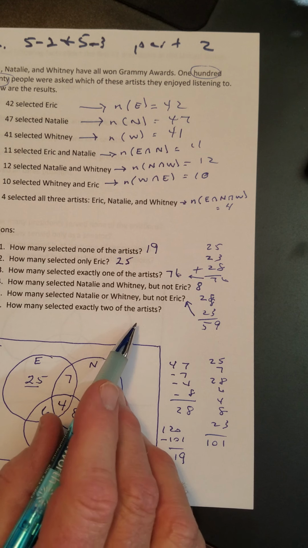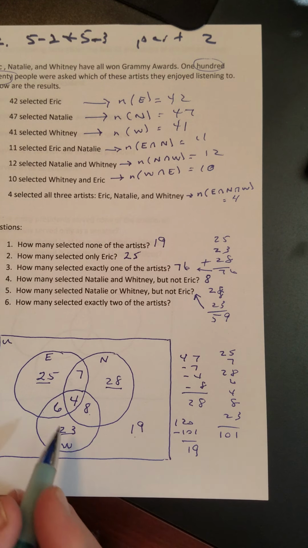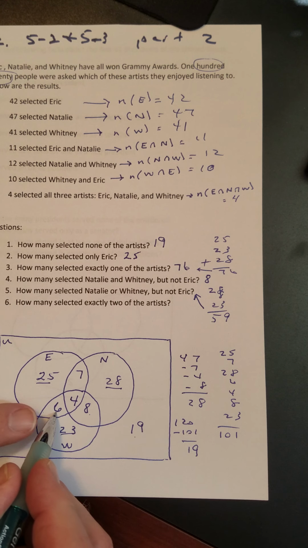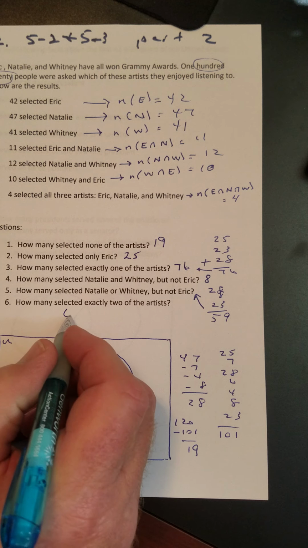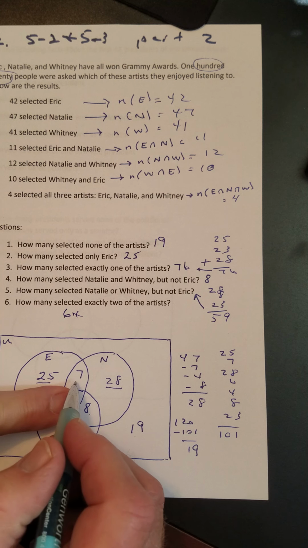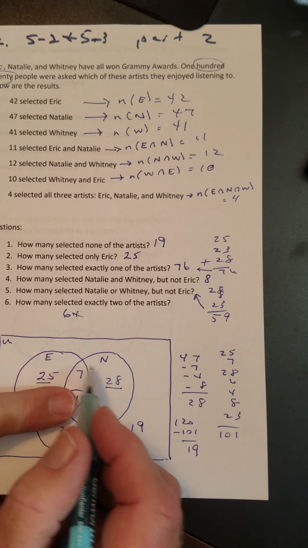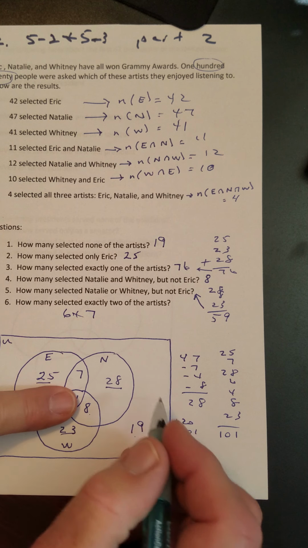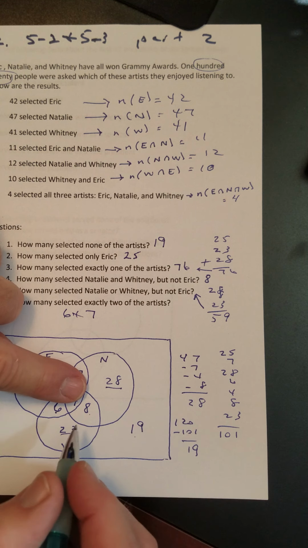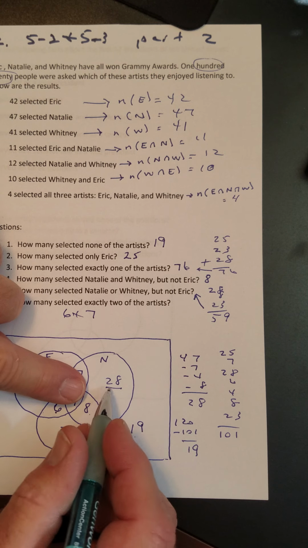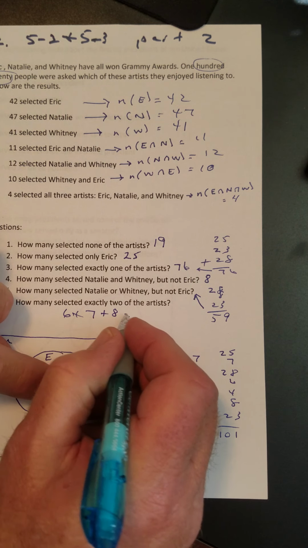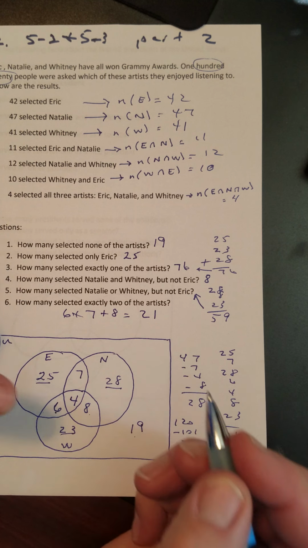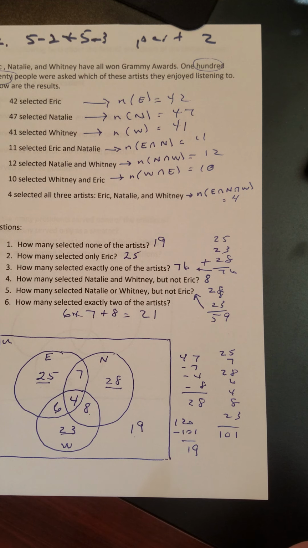And how many selected exactly 2 of the artists? That would be this number here. 6 people chose Eric and Whitney, but not Natalie. So there's 6 there. There's going to be 7 here that chose Eric and Natalie, but not Whitney. And there's 8 people here that selected Natalie and Whitney and not Eric. So that's plus 8. 15 looks like that number is going to be 21. So that would be exactly 2 of the artists.